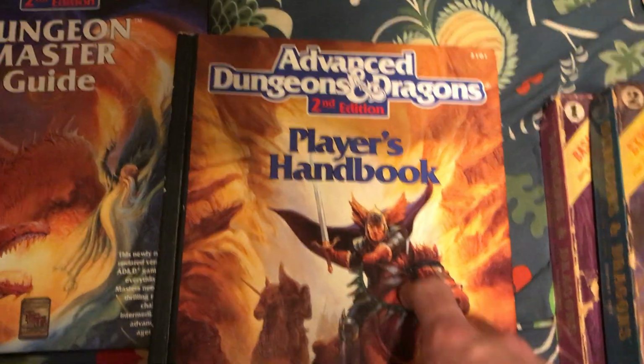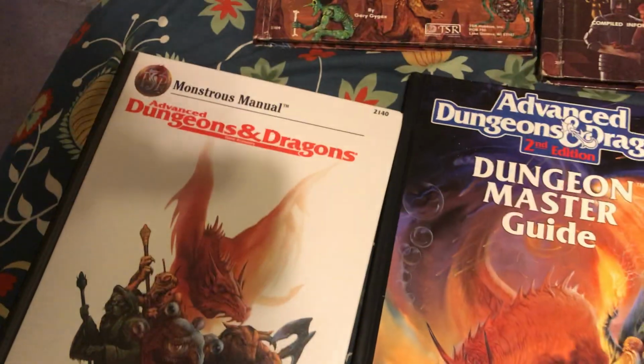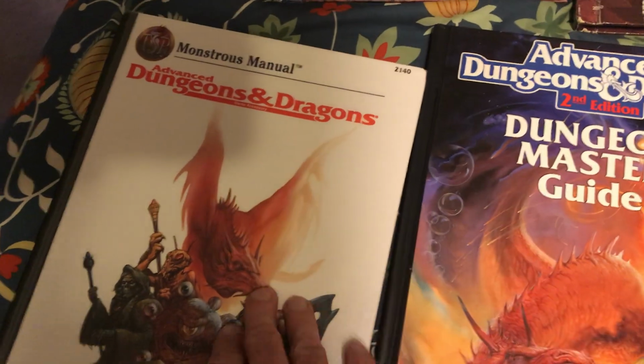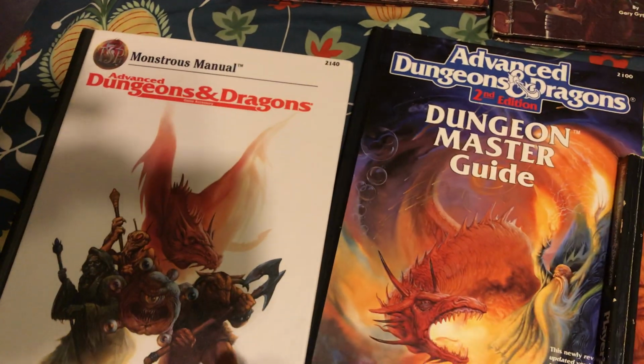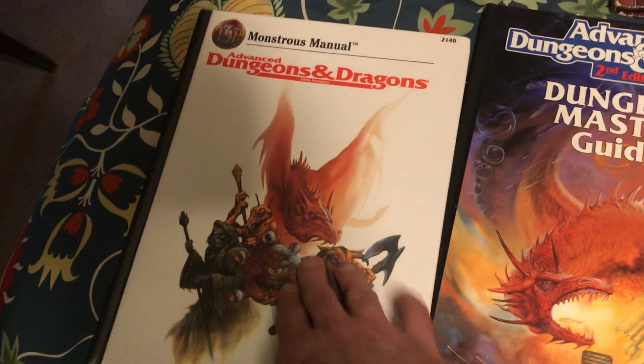And so this is the Jeff Easley cover, and Jeff Easley does this cover as well, and I think this one as well. So this is the Monster Manual. You can see this is slightly different. There's a couple of different printings of the second edition rules. This has a slightly different cover.